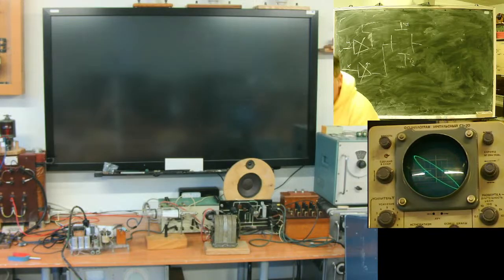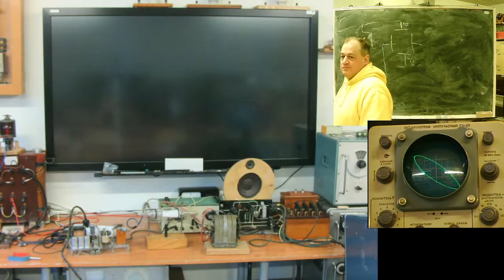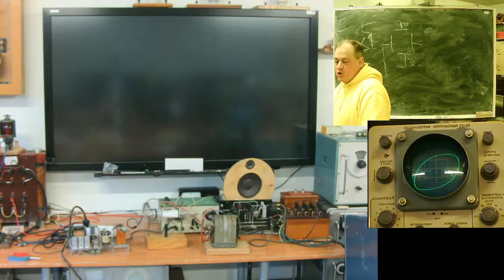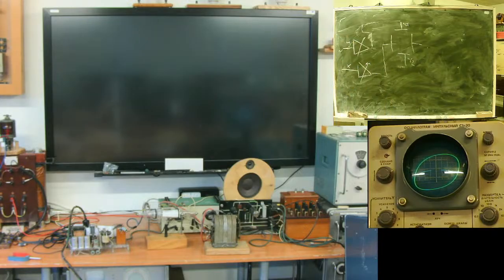What's the name of the figure we observe? Something familiar? No? Lissajous. What can I do? Where is 800?